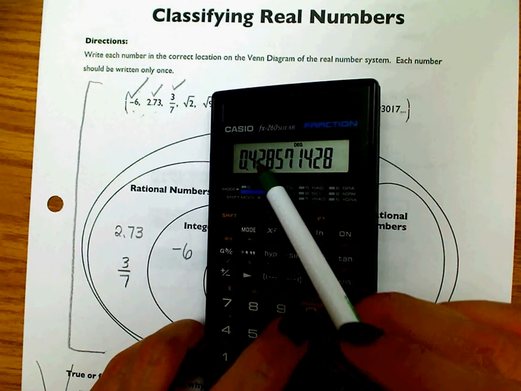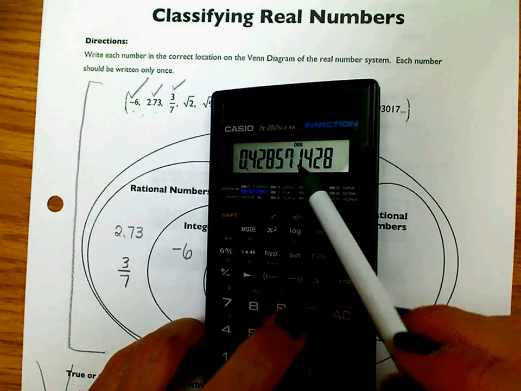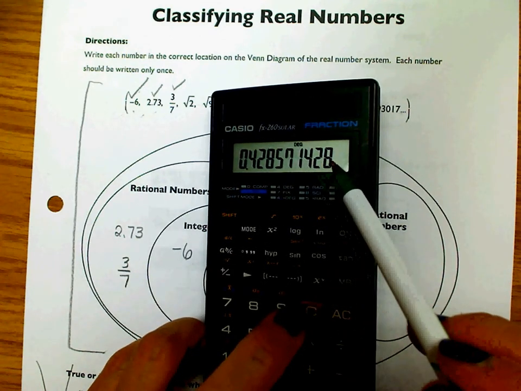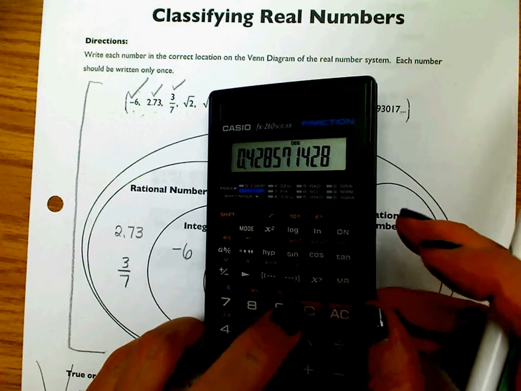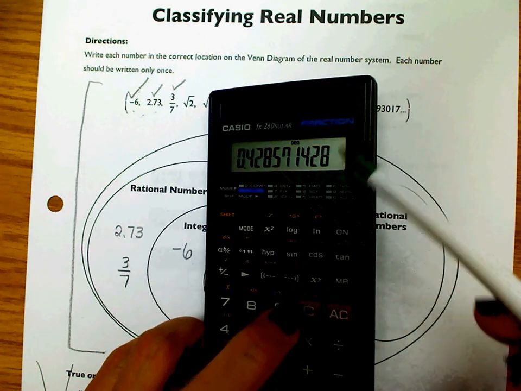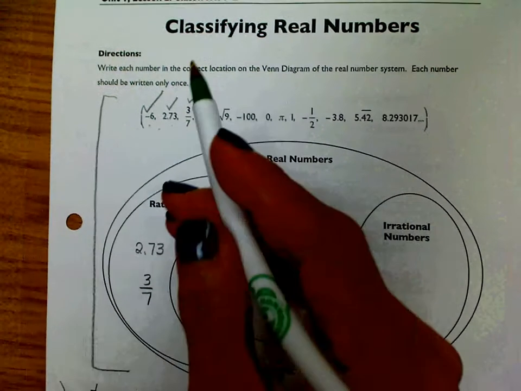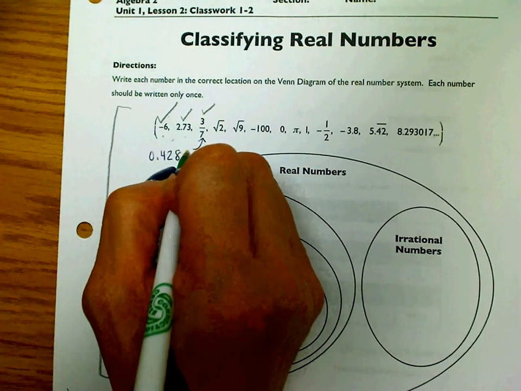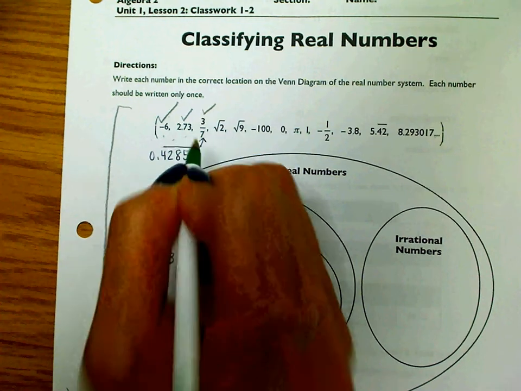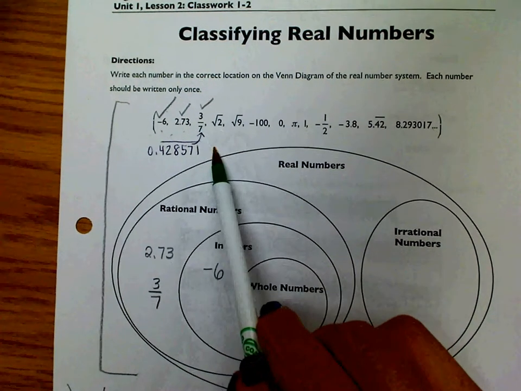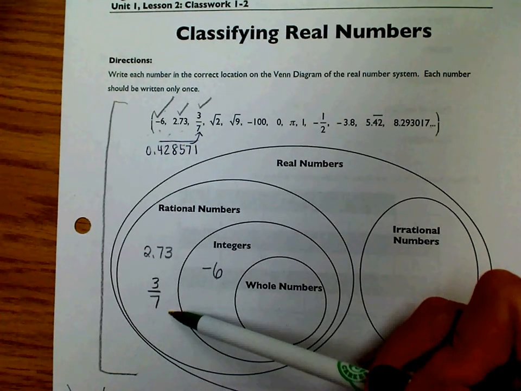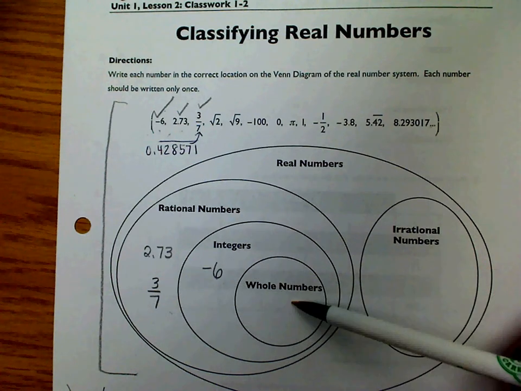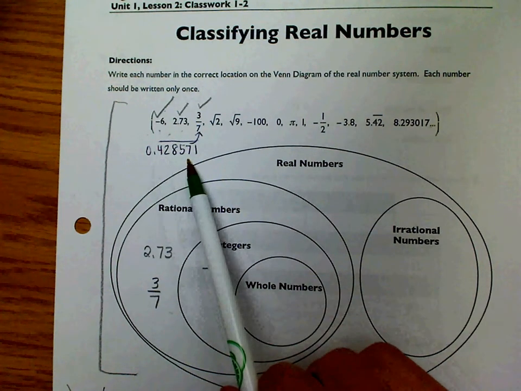However, if you see 4, 2, 8, 5, 7, 1, then it's about to repeat again. 4, 2, 8, and then it's going to go 5, 7, 1. So this is a repeating decimal, all right? So over here, this number is actually 0.428571 repeating, and any repeating decimal belongs to rational numbers. Okay, it's not an integer or a whole number because of the fact that it has a decimal.